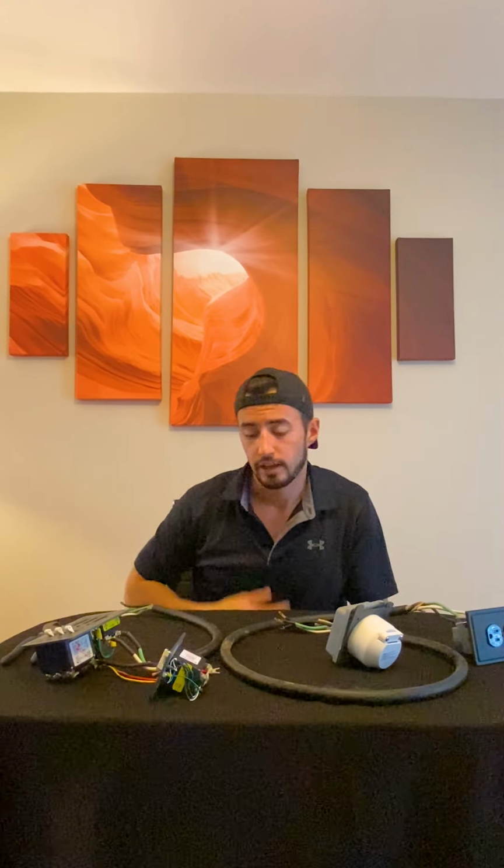So let's start by talking about the differences in AC and DC power. AC power is your typical household power that you would get by plugging into an outlet in your home. It stands for alternating current. It's defined by the flow of charge, and periodically it'll switch directions. So that's alternating current.